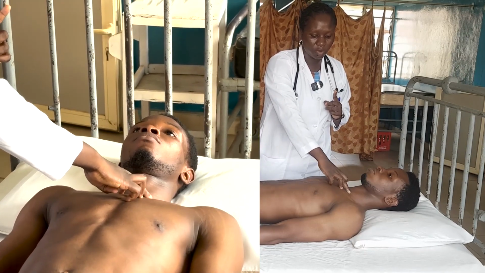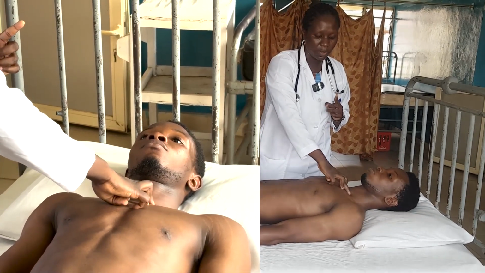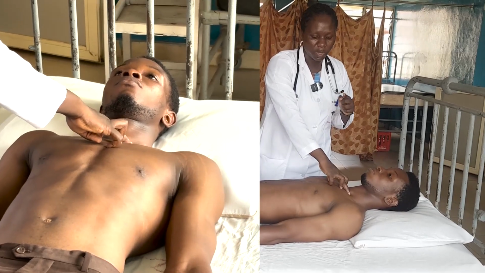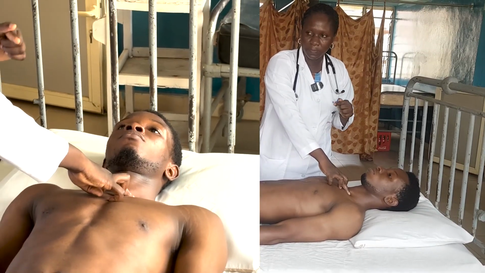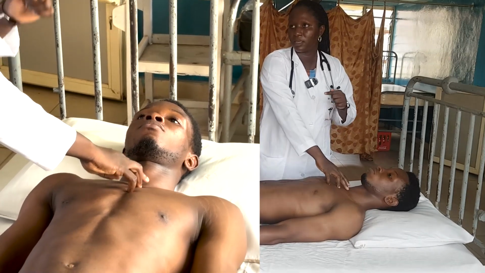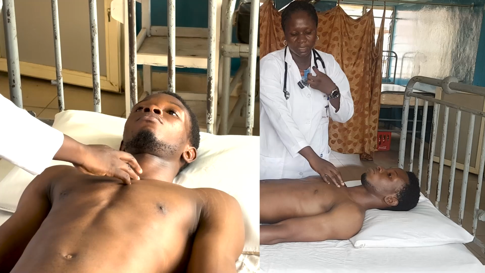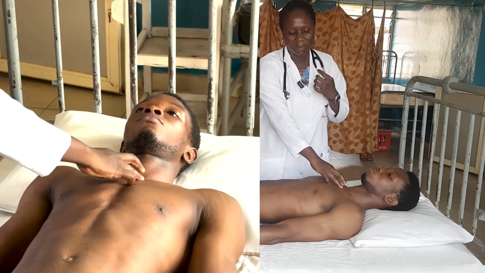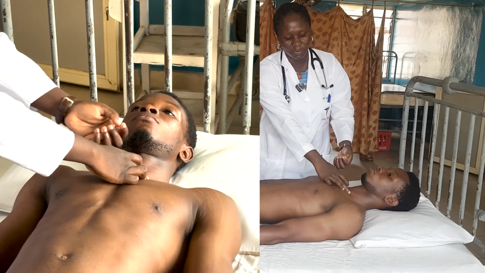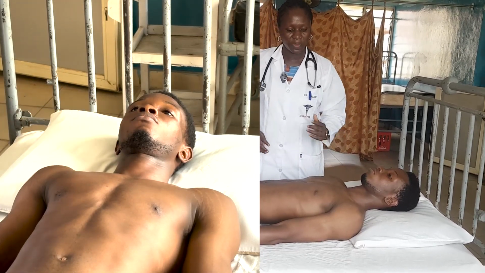Then you dip in your hand bilaterally to check if one part is deeper than another. The part that is deeper is where the trachea is deviated from. So what am I saying? If this part is deeper, it means that the trachea has been pulled away from this side. So that's for trachea deviation.